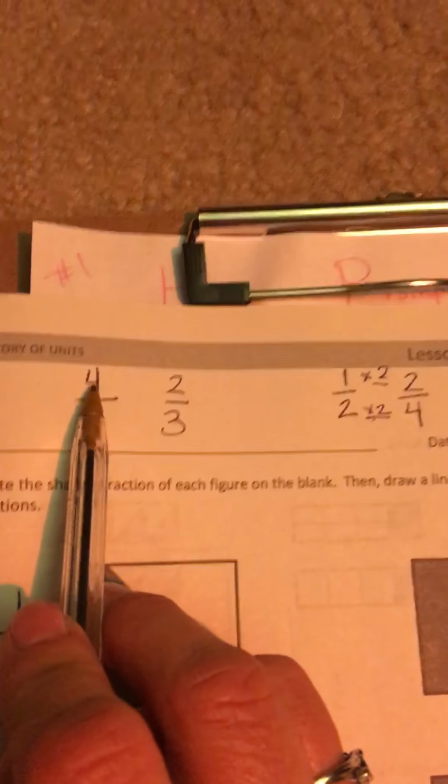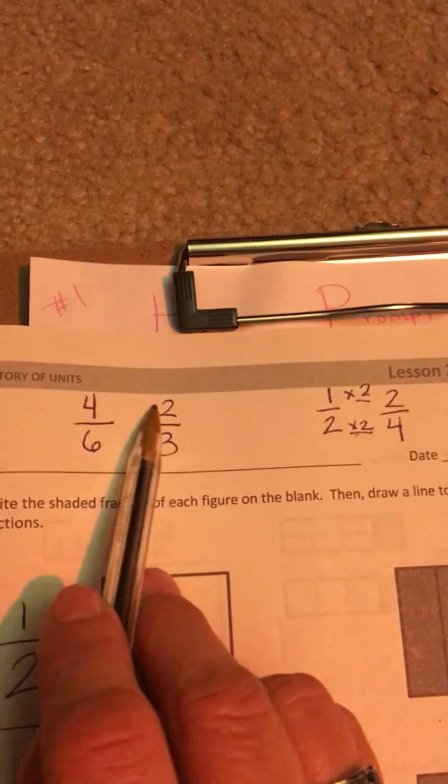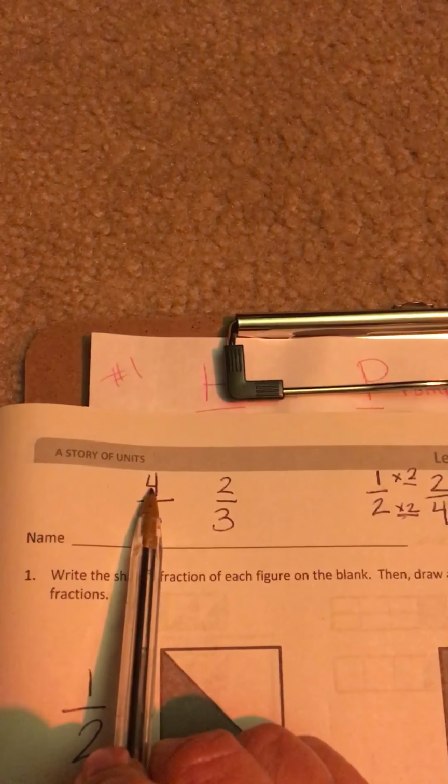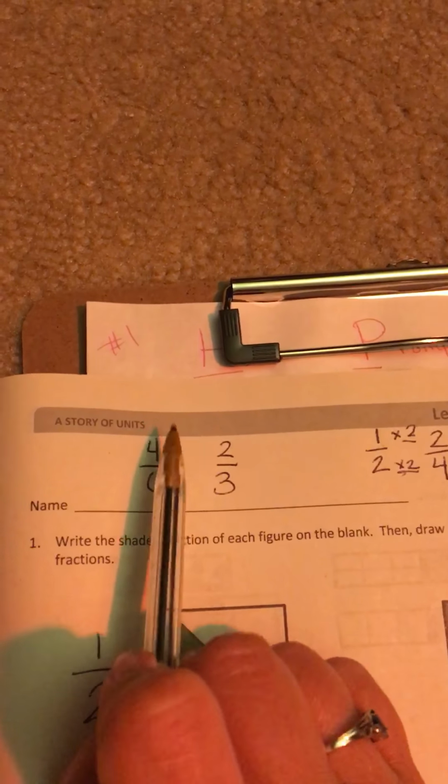Now remember, if they're equivalent, that means I can multiply or divide the top and the bottom by the same thing. I'm going to say it again. If they're equivalent, I can multiply the numerators by something, and the denominators by something, so I can get from here to here in the same way that I can get from here to here if they're equivalent. Okay, so let me see.